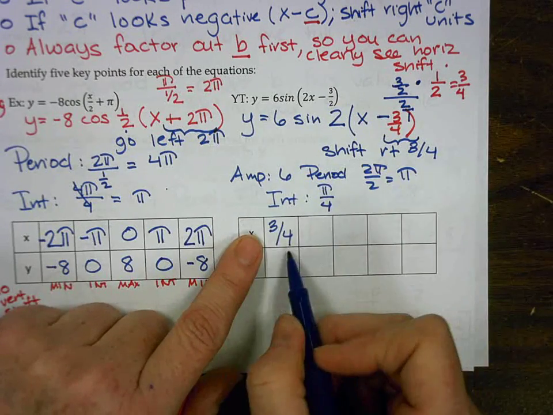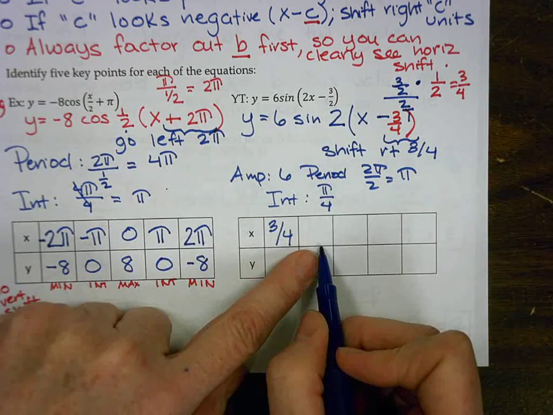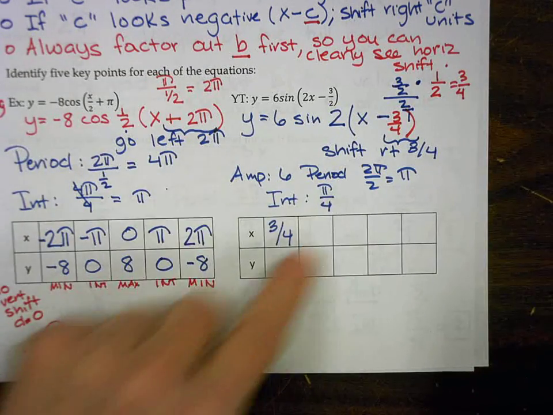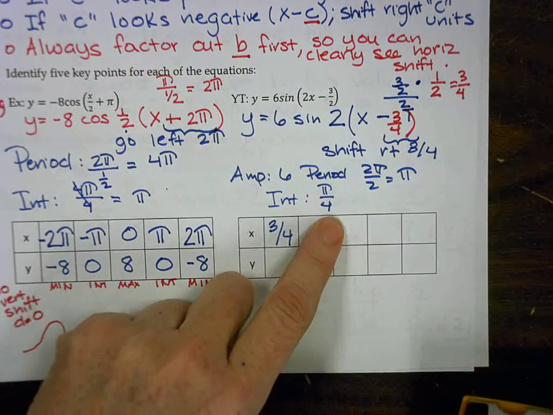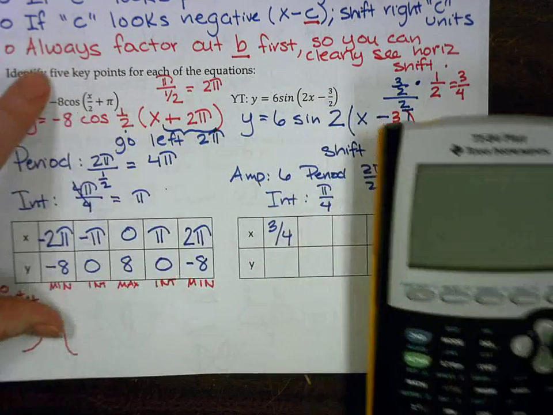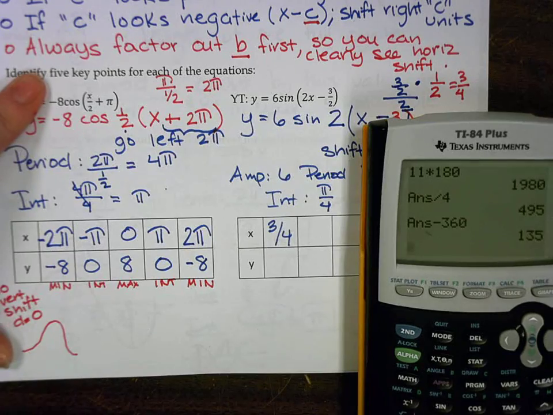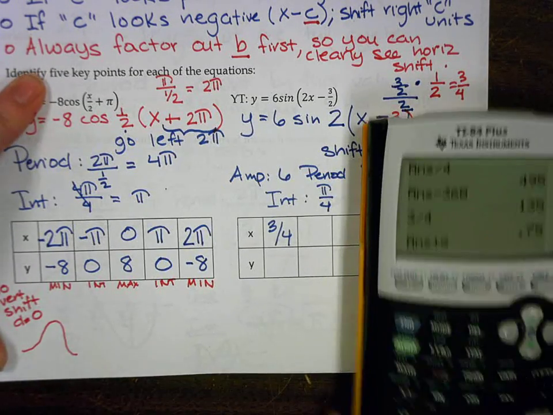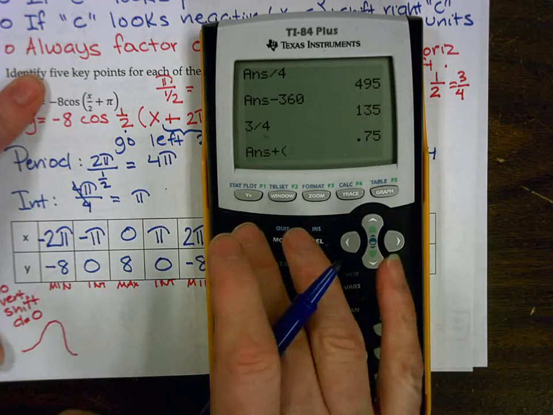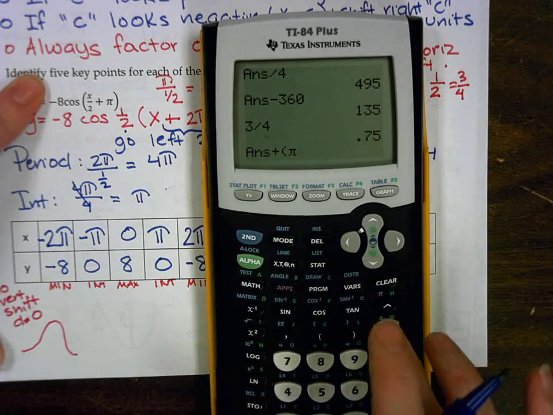Now, how do I get to the next x value? Well, I add the interval. Now I've got a combination of 3/4, a number, and a pi value. So I'm just going to add them together, remembering that pi is a number. So I say 3 divided by 4 plus, in parentheses, pi divided by 4.